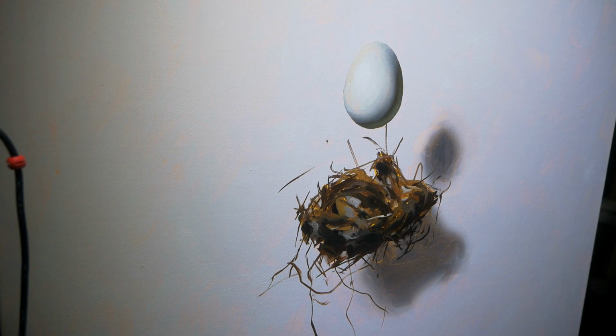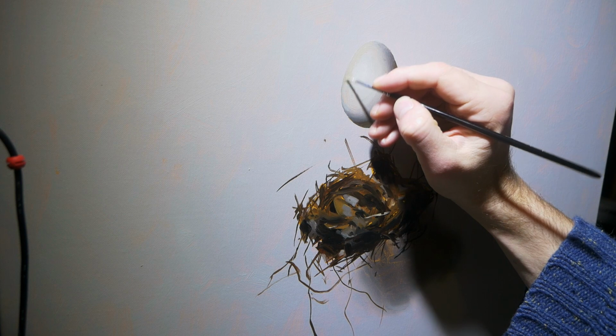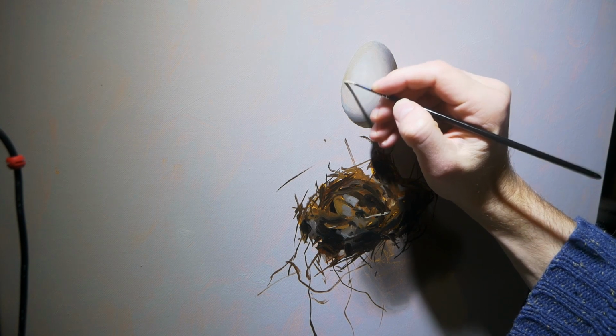I'm working with a small brush because I'm going for a finish. When I was blocking in, I was using a bigger brush because it's faster. But once you get to a point where you want things to near completion, if you want to add detail, you want to switch to a smaller brush.